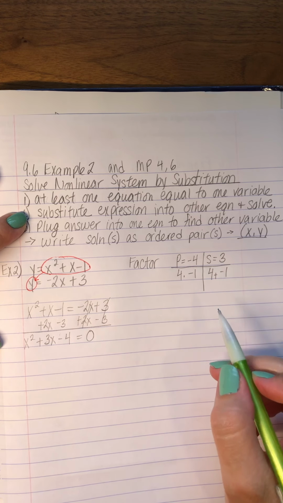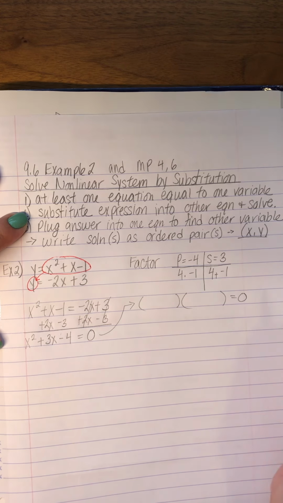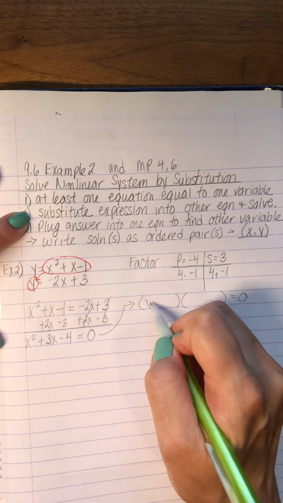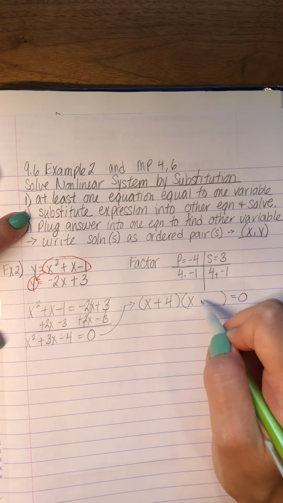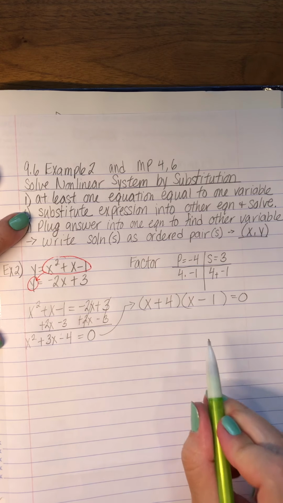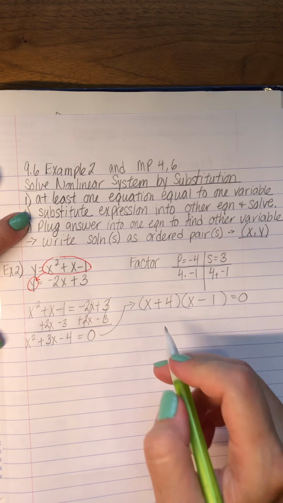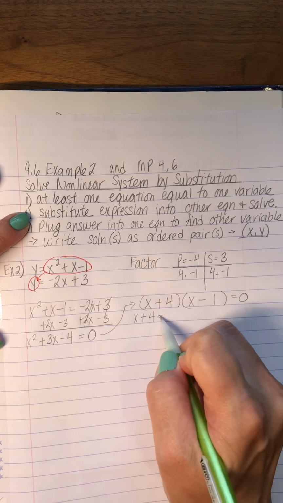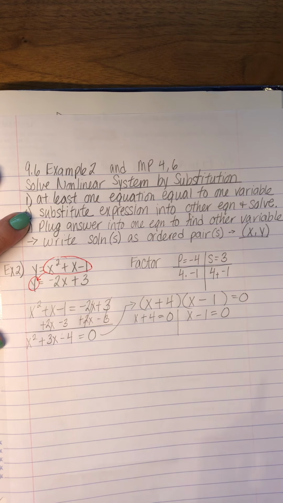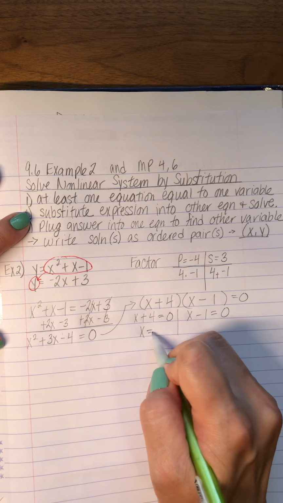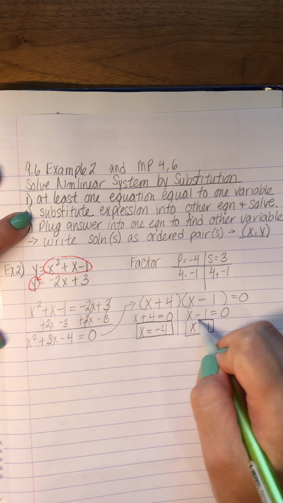All right, so let's factor this equation here. I'm going to set up my two parentheses, equals 0. Break up the x squared to be x and x. Fill in your numbers, positive 4, so plus 4, negative 1, so minus 1, and my expression is factored. Remember, I need to solve now, so let's solve for x. I'm going to set each one of these equal to 0. x plus 4 equals 0, and x minus 1 equals 0. Let's get our two x's. So x equals negative 4, and x equals positive 1.